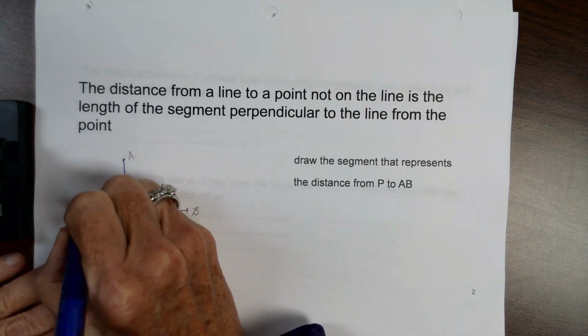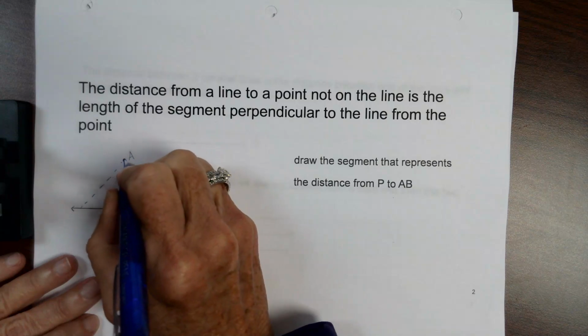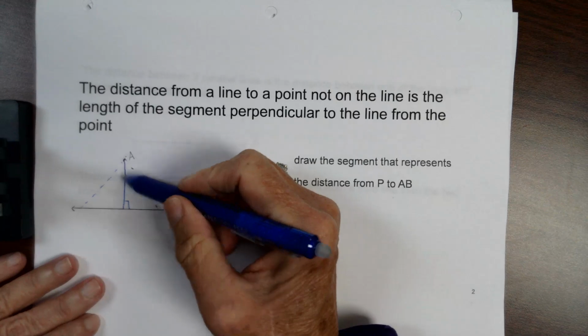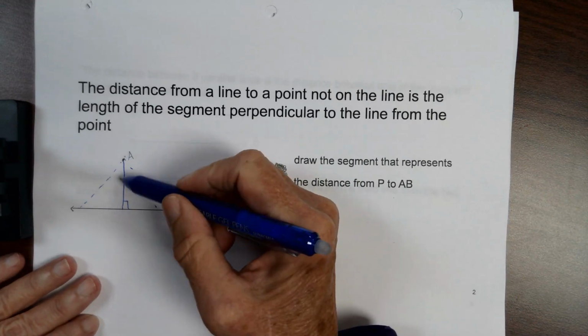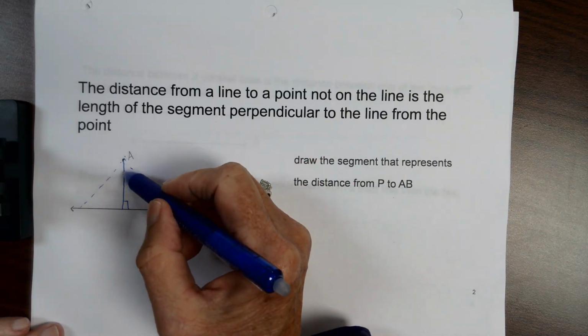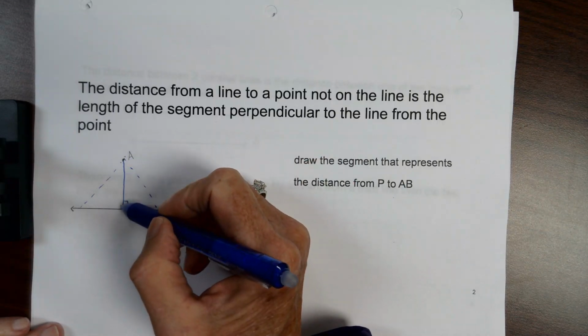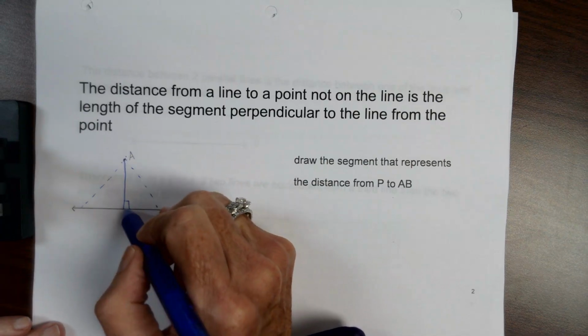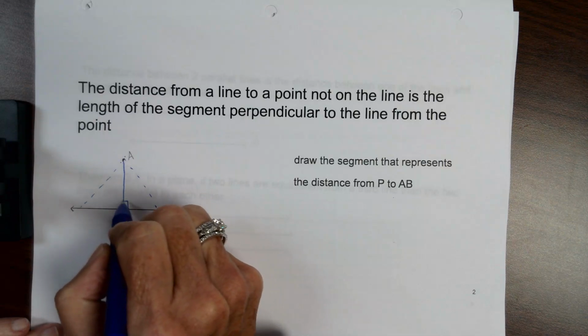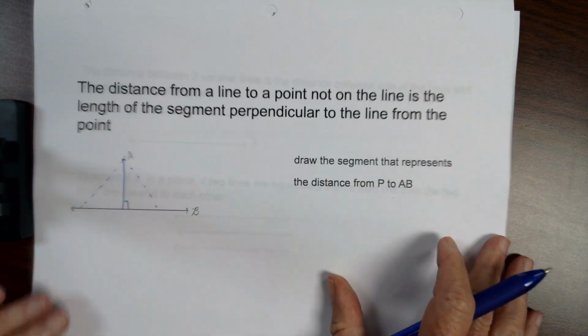You're not going to draw an angled line because that would not be the most direct route from the point to the line. The distance from a point to another line is going to be the perpendicular line from the point to the line. So I take that point and I draw it perpendicular to the line.